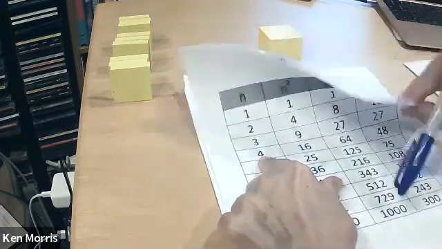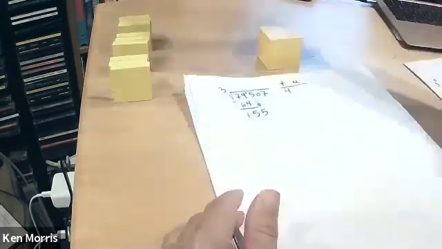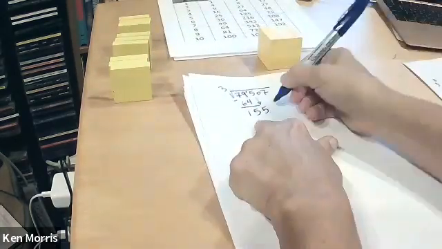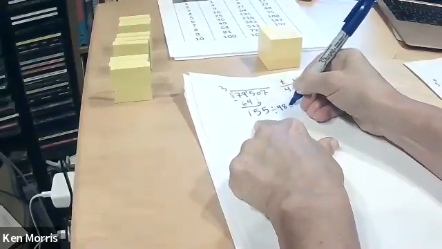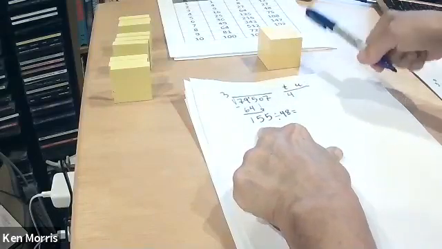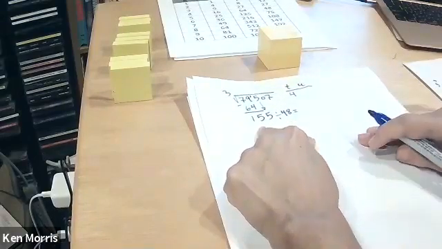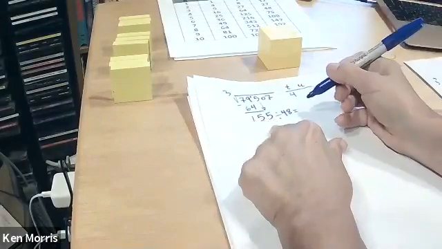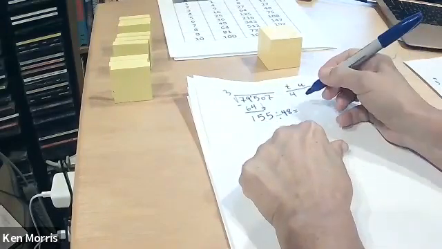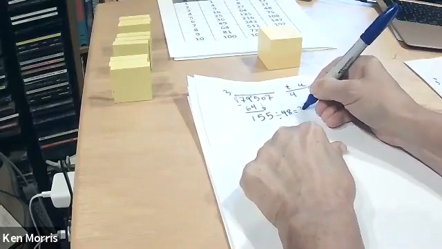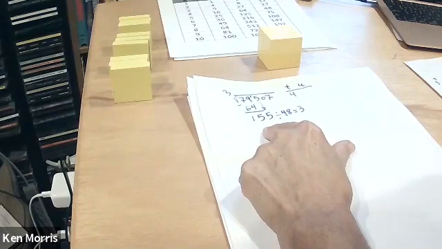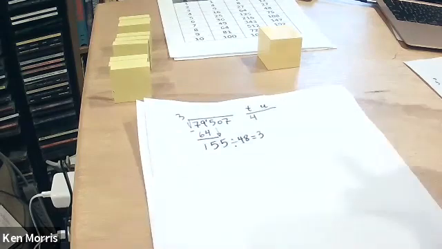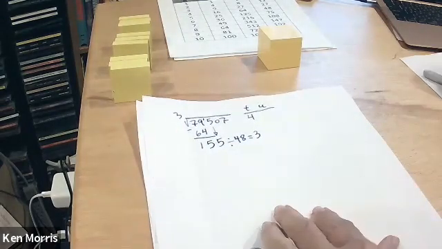So we need to figure out how many times 48 will go into 155 so that we can estimate the number of layers that we're going to need to build up. If we do this division, we get a value of 3. Of course, it's not exact, but that's the closest whole digit that we can get to. So that means that I'm going to build 3 layers.